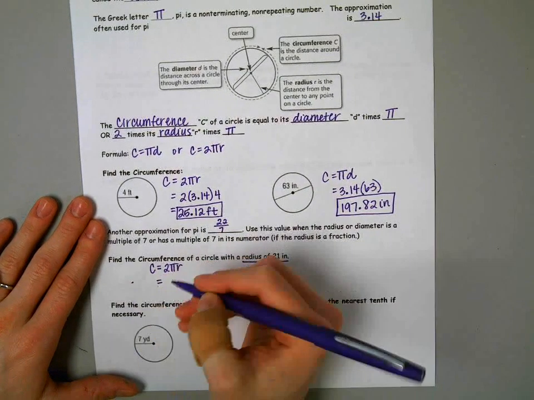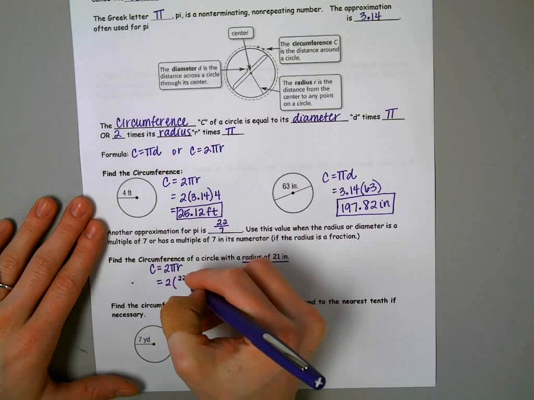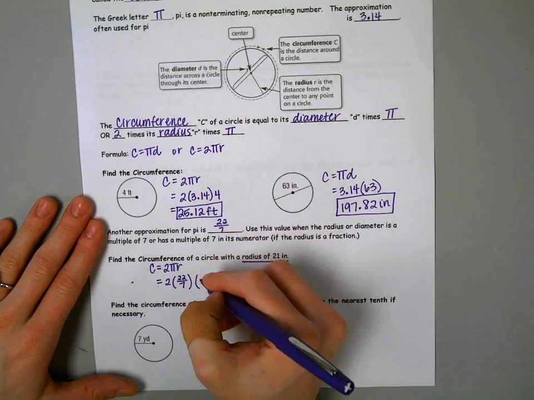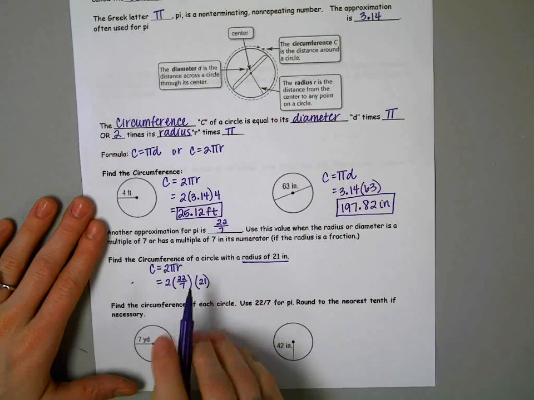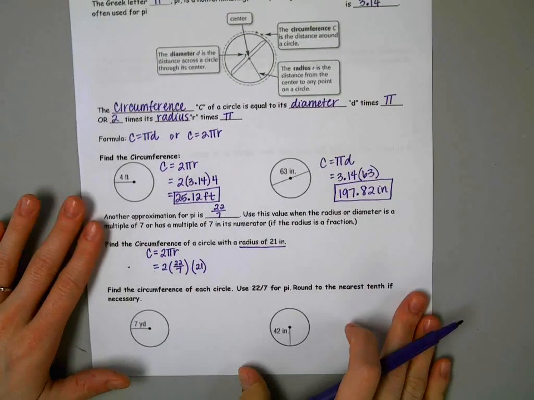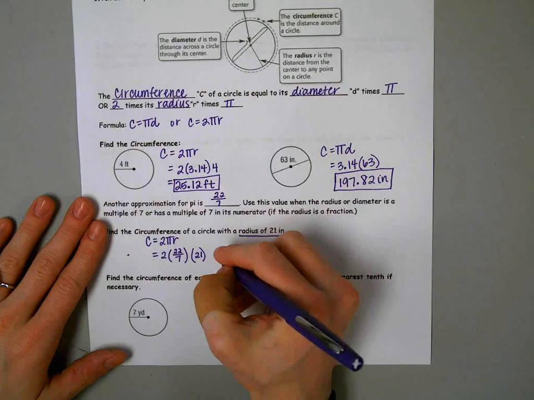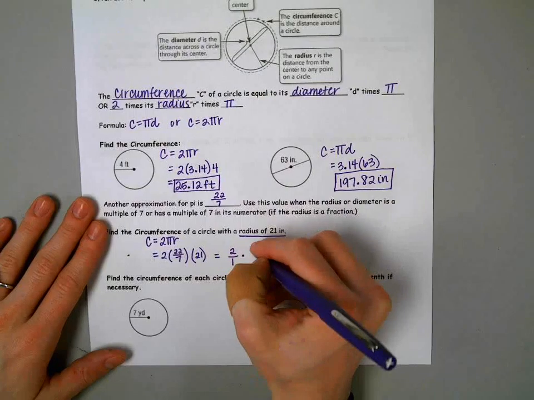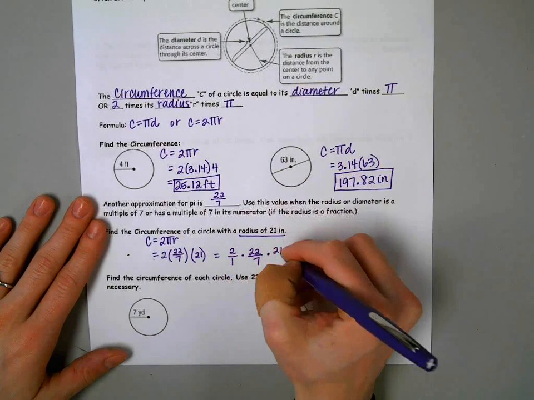So when I plug that in, I would have 2 times 22/7 times the radius, which is 21. I'm going to make these all into fractions so that I can simplify the fractions before I multiply. So 2 would be 2/1 times 22/7 times 21/1.